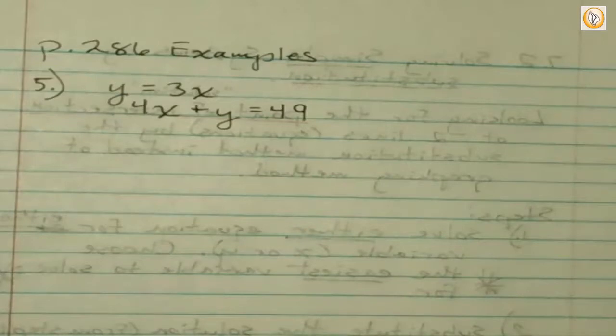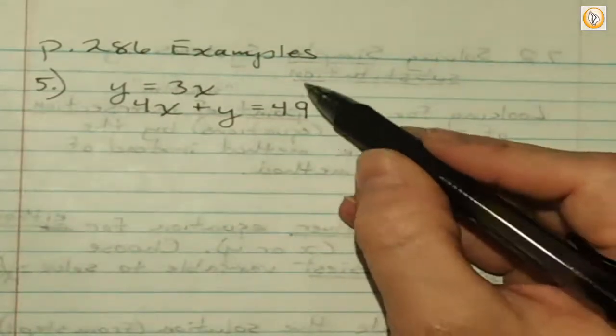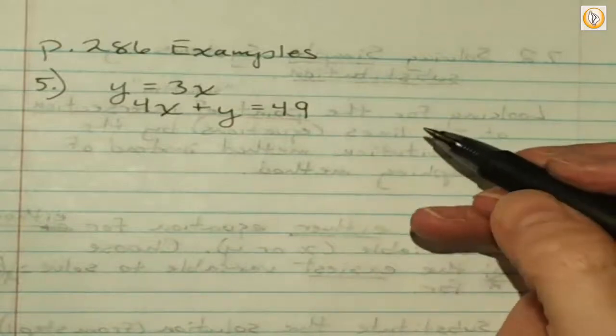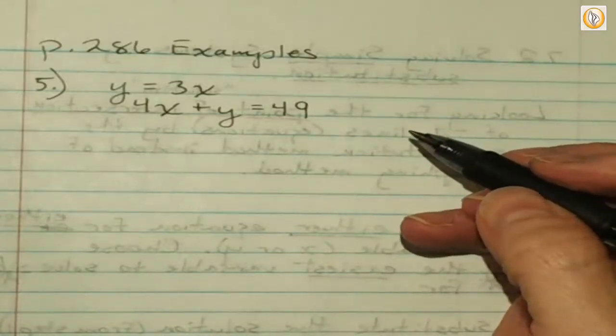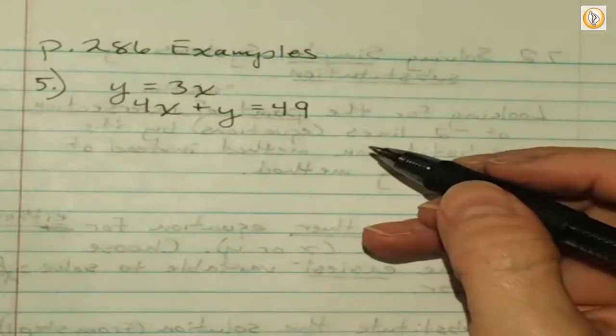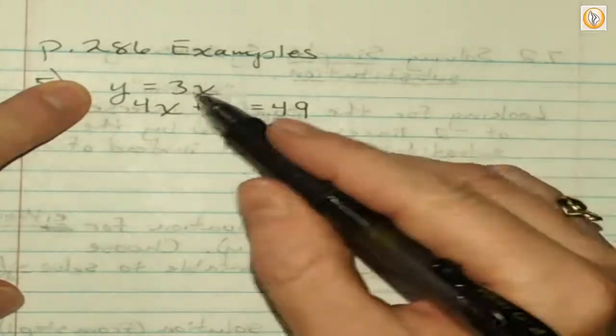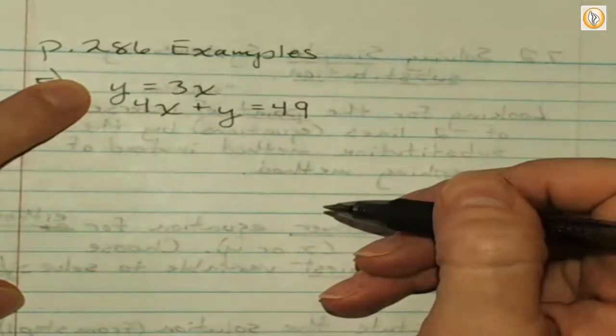Now, if you remember, step 1 says solve either equation for a variable, for either x or y. Choose the easiest variable to solve for. So I ask you, look at these 2 equations. Which one would be the easiest one to either have y equals everything or x equals everything, Franz? The first one. It's already done for you. It already says y equals 3x, right?